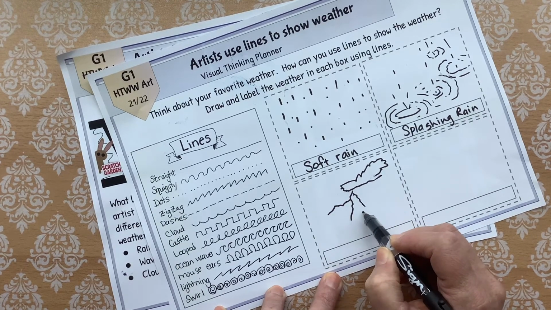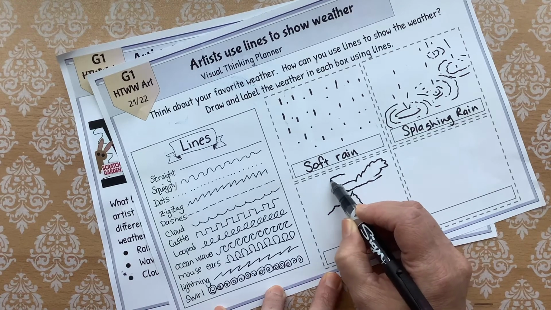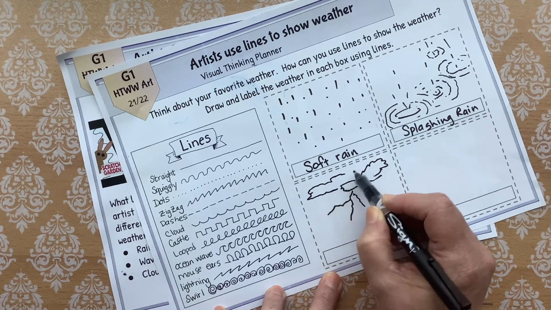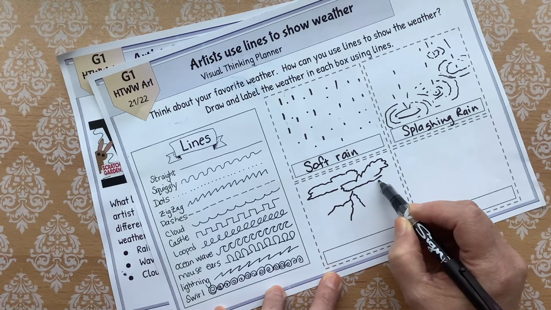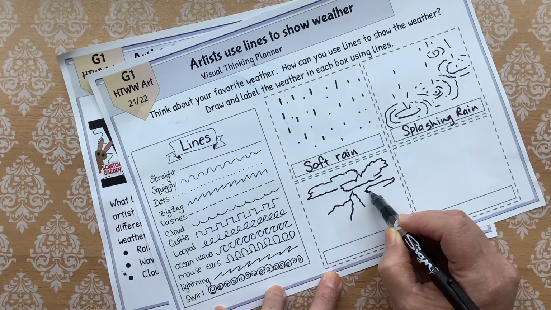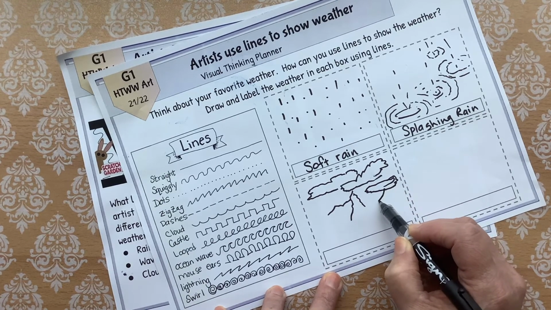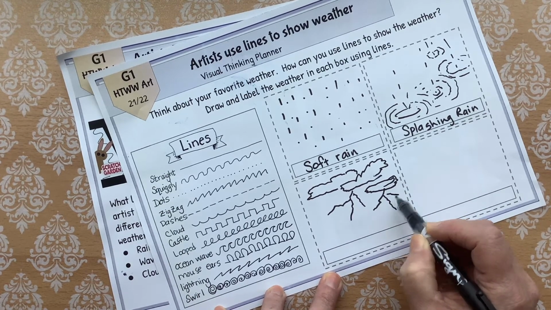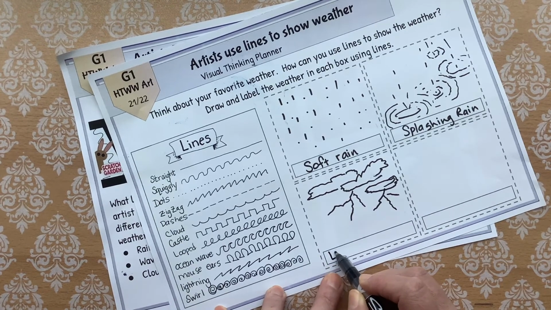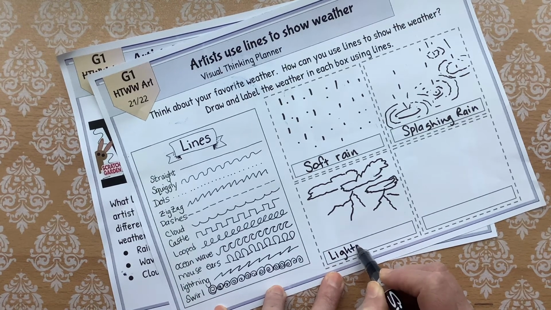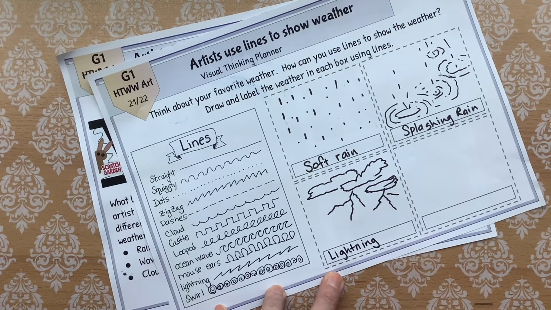I could maybe use some different clouds and different types of lines to create those marks. So we could do some lightning. Okay. All right. So think about some other types of lines that you could use to create your different weather. All right. Have fun and be creative.